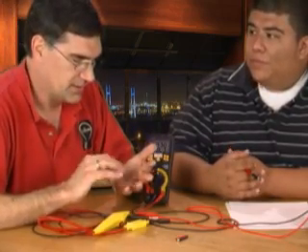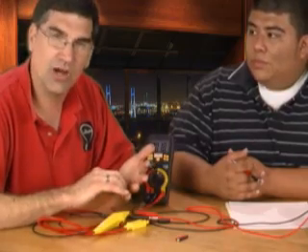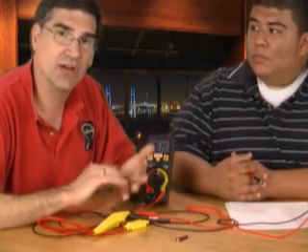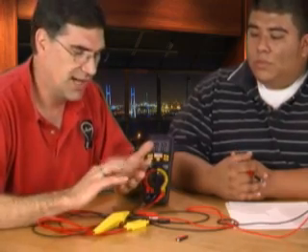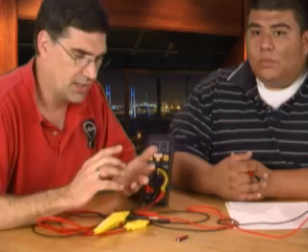Okay? Now, the only three faults that can occur in a wire are open, shorts to ground, and high resistance. Open, no current flow. Short to ground, too much current flow. High resistance, not enough. Okay? This tool is designed to find the high resistance fault.